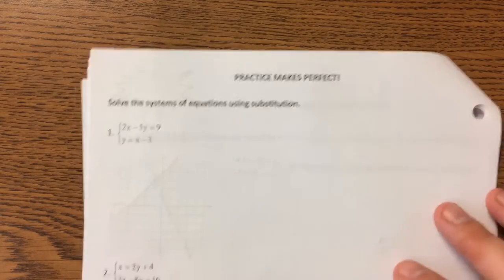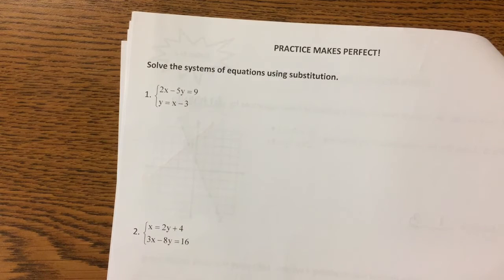Practice makes perfect, right? I mean, the more problems we can do like this, the better you're going to get. I know we only have so much time in class. We'll try to get through all 3 of these.